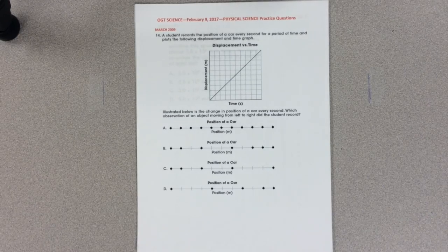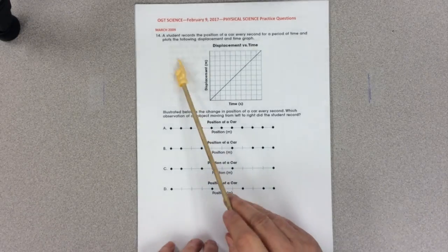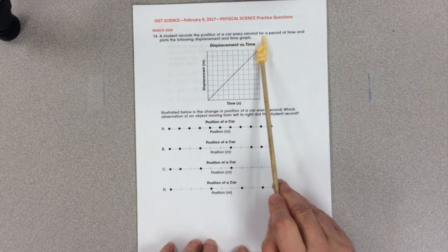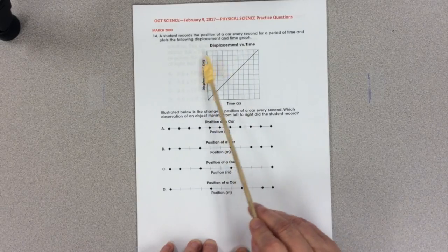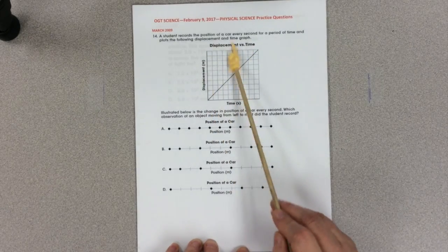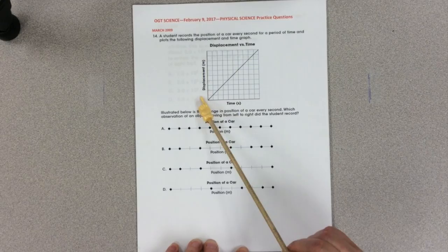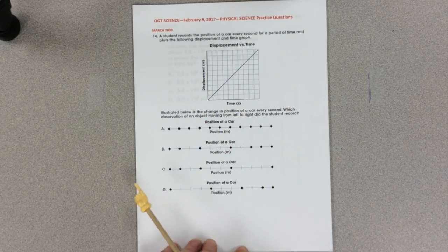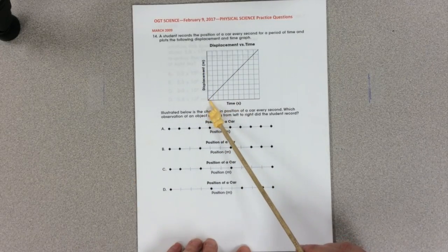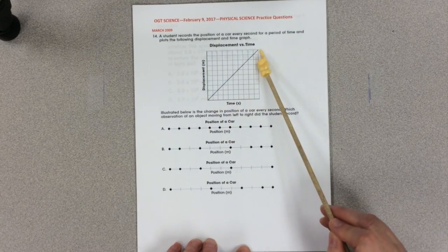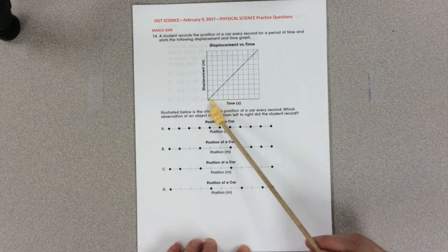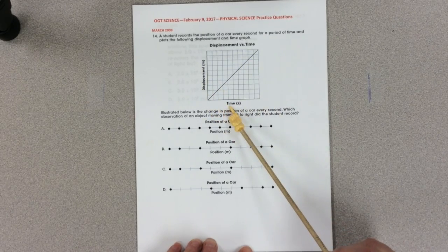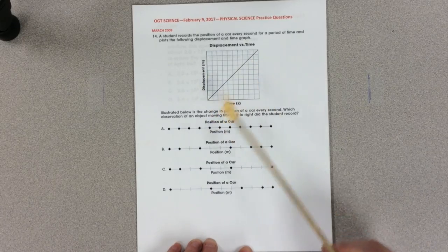So here's our first question. A student records the position of a car every second for a period of time and plots the following displacement and time graph. Displacement is kind of a fancy science name for distance, so it's distance and time. And notice, though, the graph is a straight line. You remember from your math, straight line graphs have a constant slope. So that means this distance over time is causing a speed, which is a constant speed.